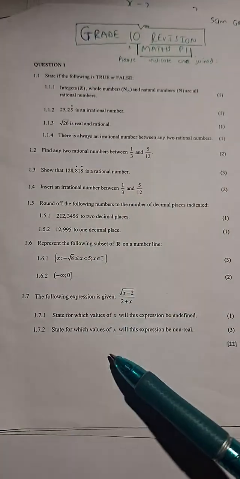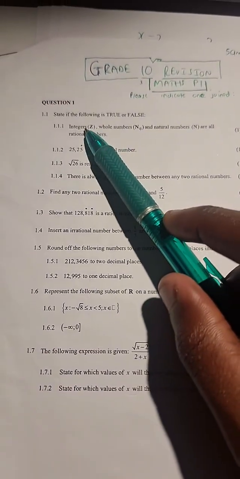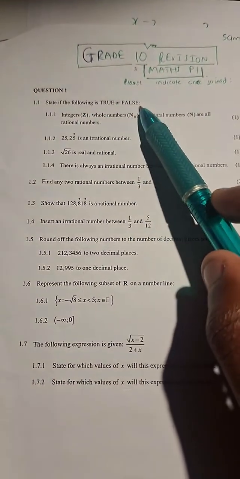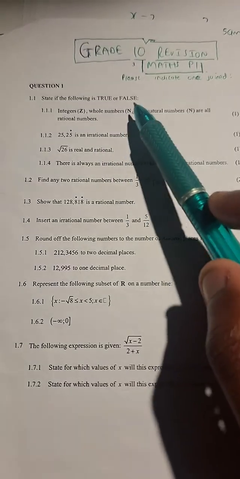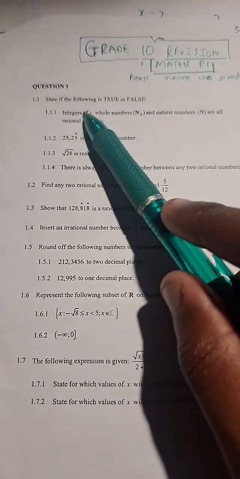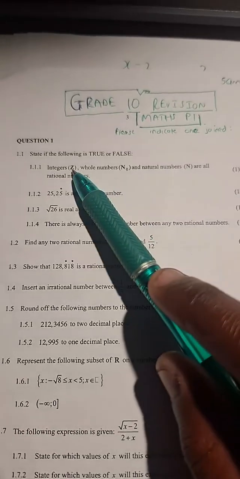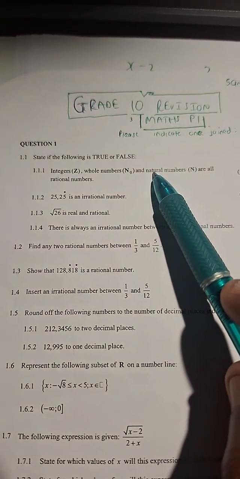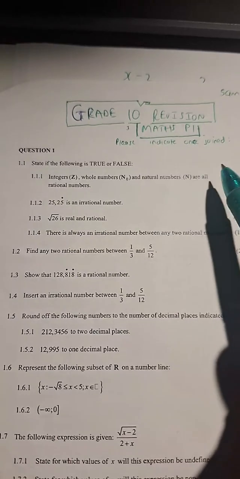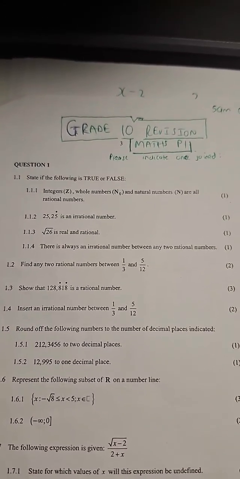So those who are eager to know what is there in question 1, everything that has to do with number systems. State if the following is true or false. Integers, whole numbers, and natural numbers are all rational numbers. True or false? Let's see if you guys can know. Integers, whole numbers, natural numbers are all rational numbers. Is that true or false, guys?